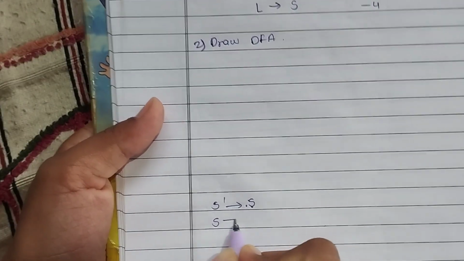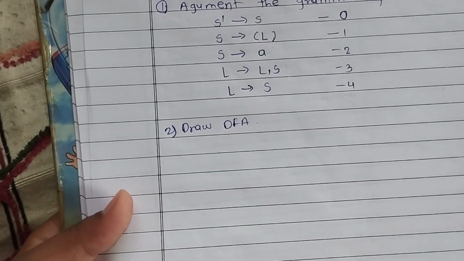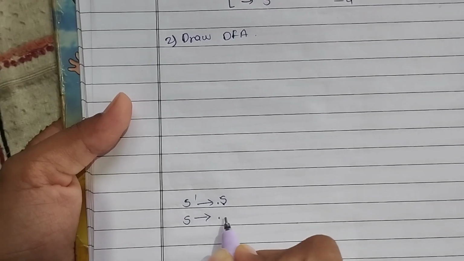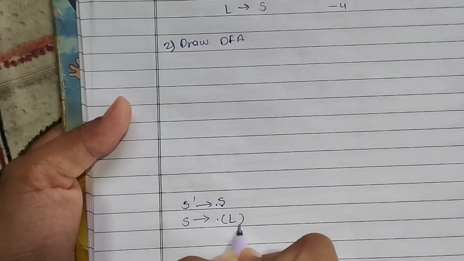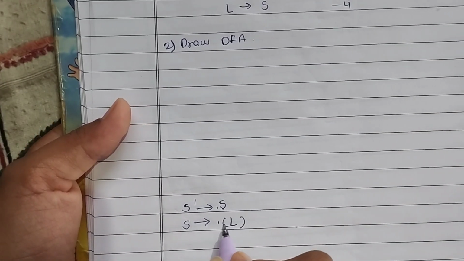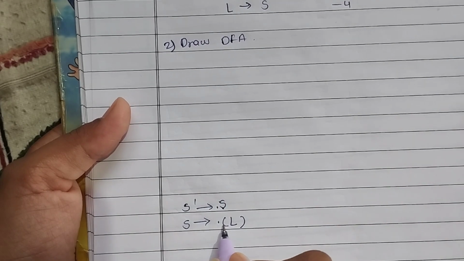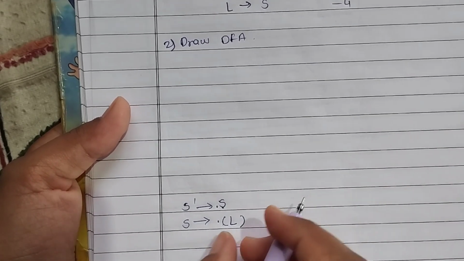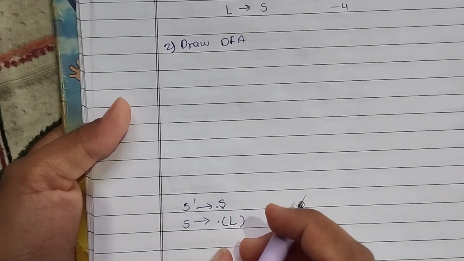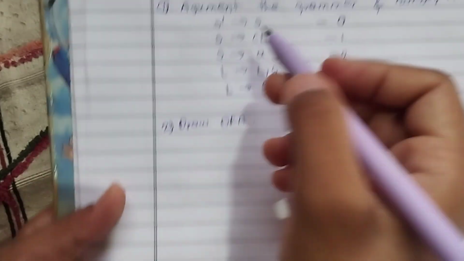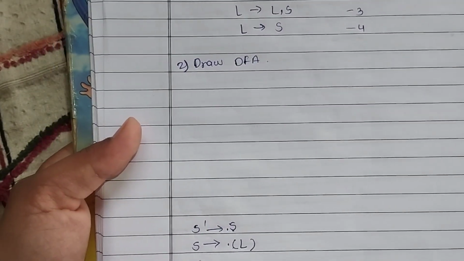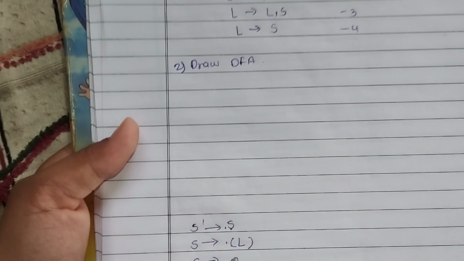So S → .(L). After the dot a terminal is present, so we do not write anything for that again. Next, S → .a.